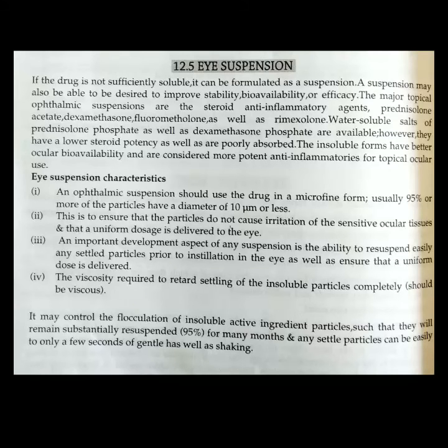Third one is, an important development aspect of a suspension is the ability to resuspend easily the settled particles prior to instillation in the eye, as well as ensure that a uniform dose is delivered. Then the last one is the viscosity required to retard settling of insoluble particles, which means it should be viscous.